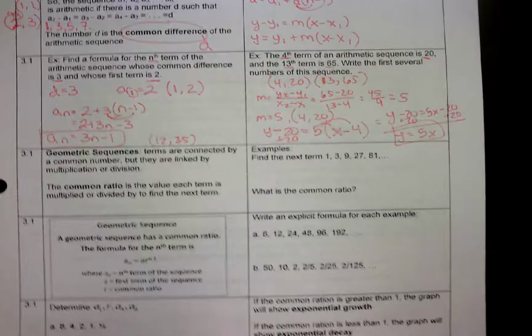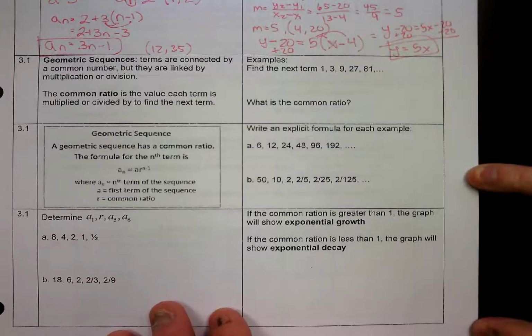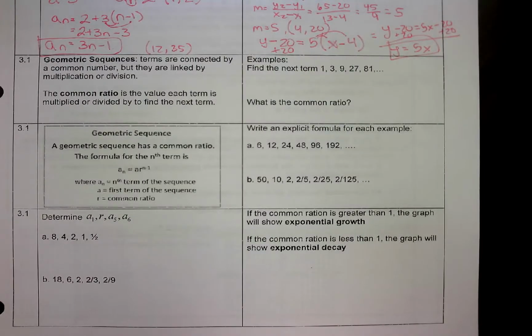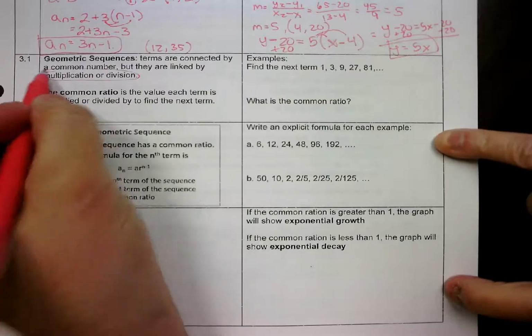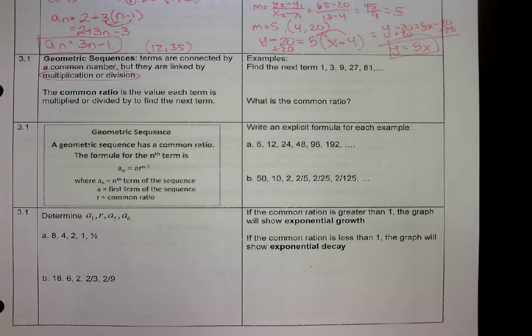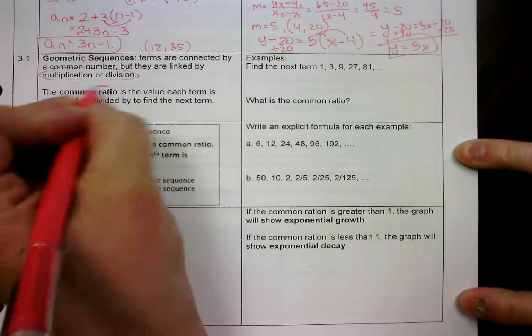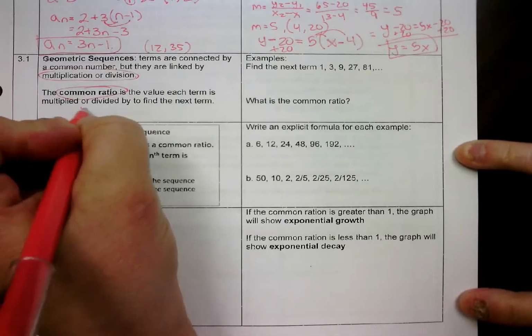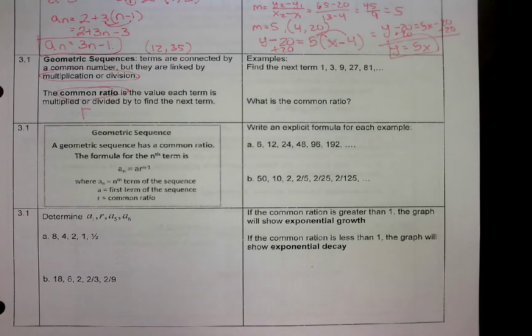But we also have geometric sequences. Geometric sequences are connected by a common number as well, but they're linked by multiplication or division. The common ratio is the value each term is multiplied or divided by to find the next. So our common ratio is what we're multiplied or divided by, and we're going to call that value r.